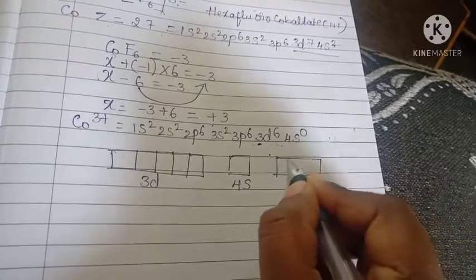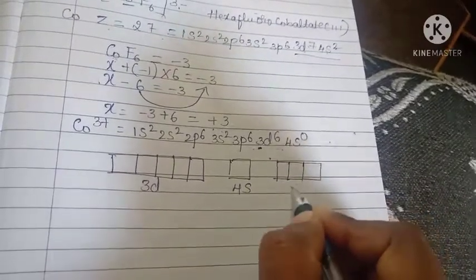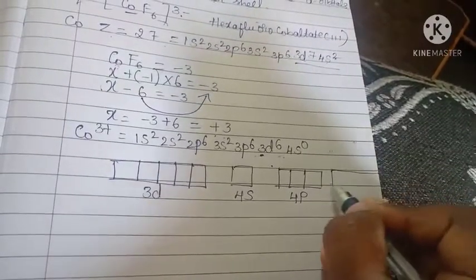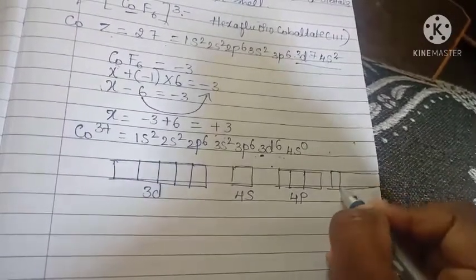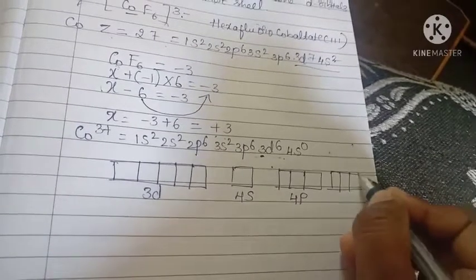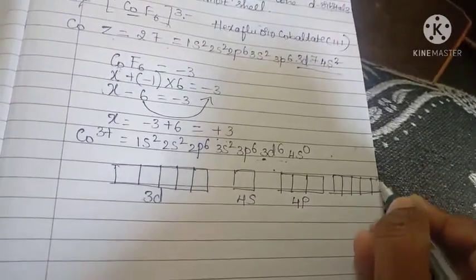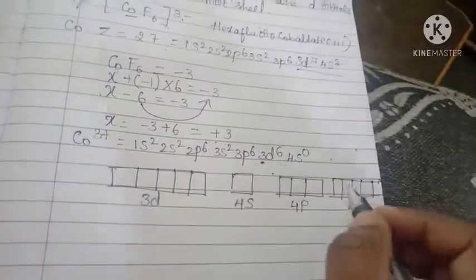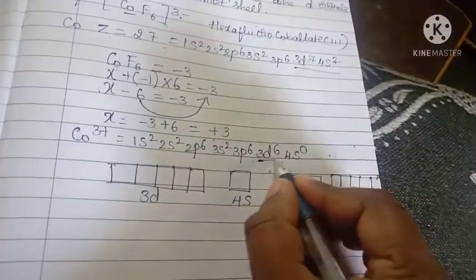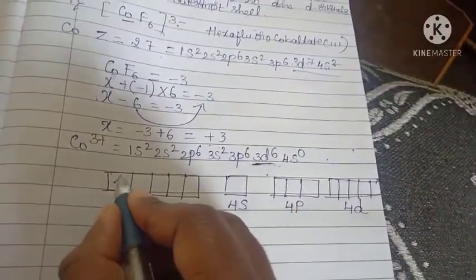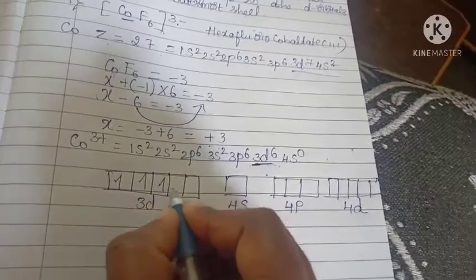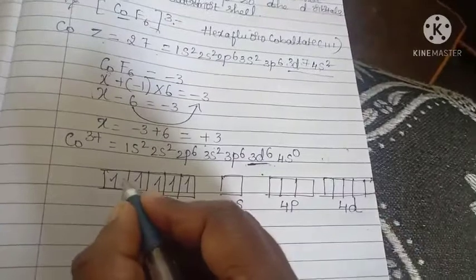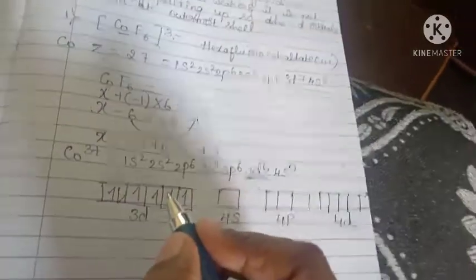In the last example we are writing 4p here, and here we are also writing 4d also, because I will tell you later. 1 2 3 4 5, 4d. Okay, next here you have to write a d orbital. 1 2 3 4 5. Okay, remaining is 1. Then it should be pairing up.